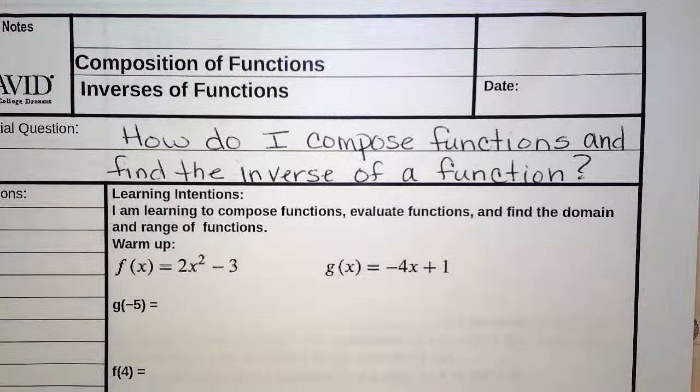Today we're looking at composition of functions and inverses of functions. Your essential question is, how do I compose functions and how do I find the inverse of a function? Your learning intention: I'm learning to compose functions, evaluate functions, and find the domain and range of functions.